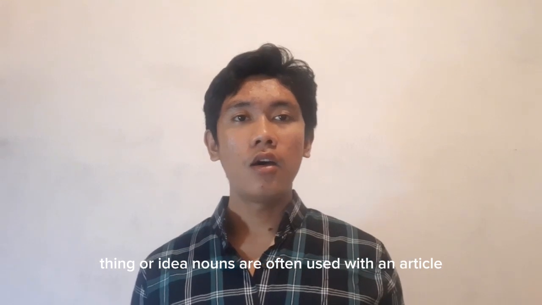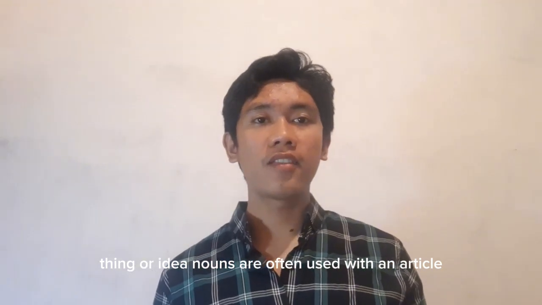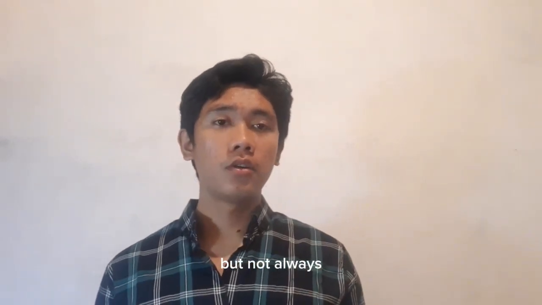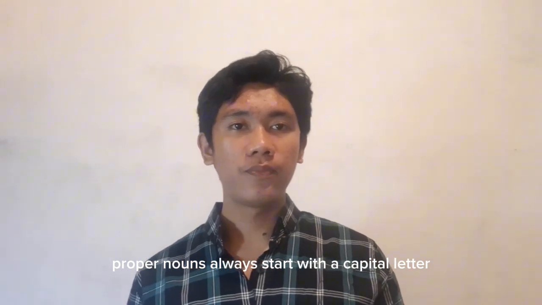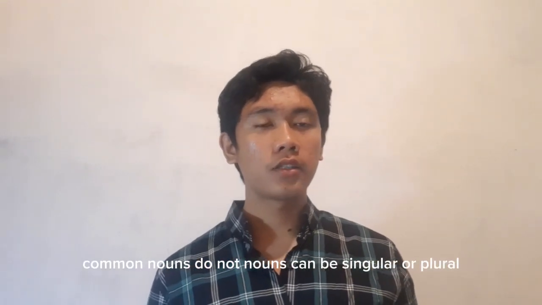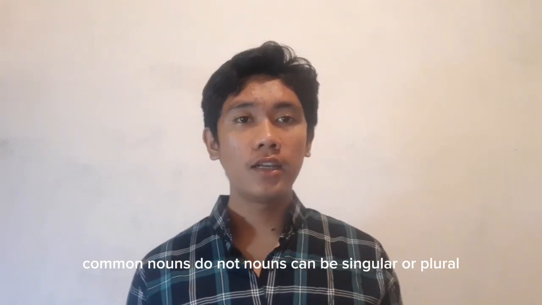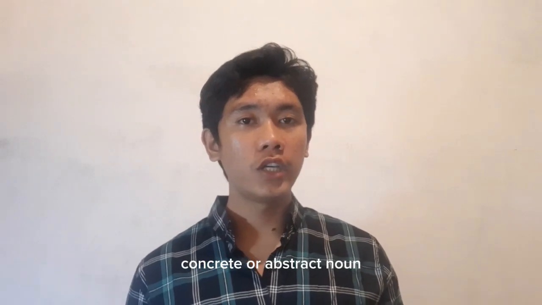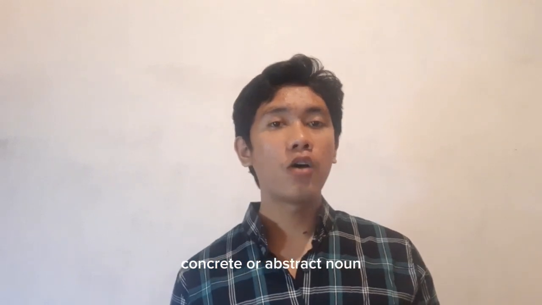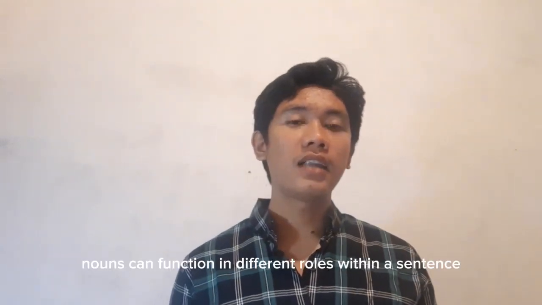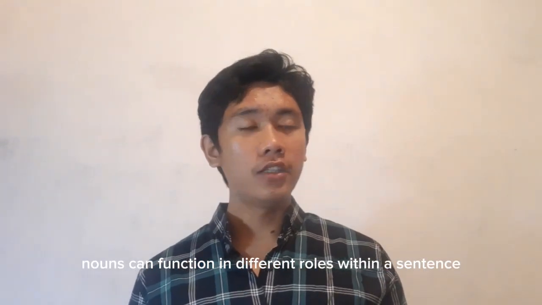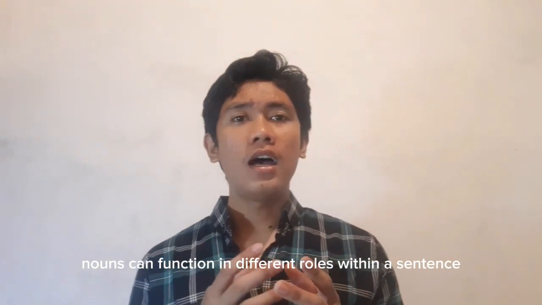Nouns are often used with an article, the, a, an, but not always. Proper nouns always start with a capital letter. Common nouns do not. Nouns can be singular or plural, concrete or abstract. Nouns show possession by adding apostrophe s. Nouns can function in different roles within a sentence.